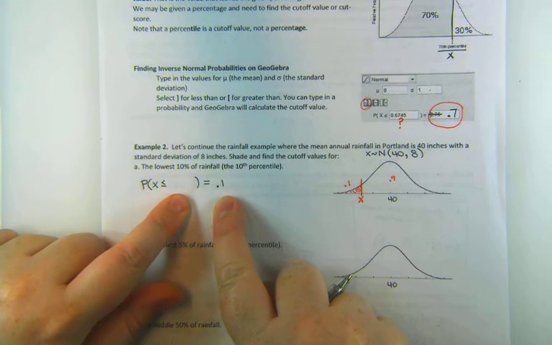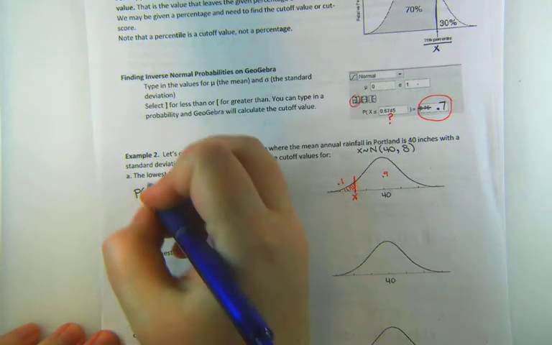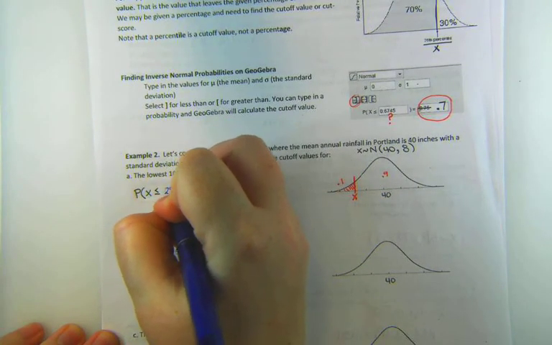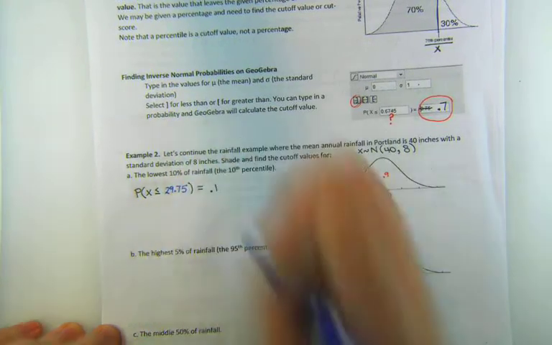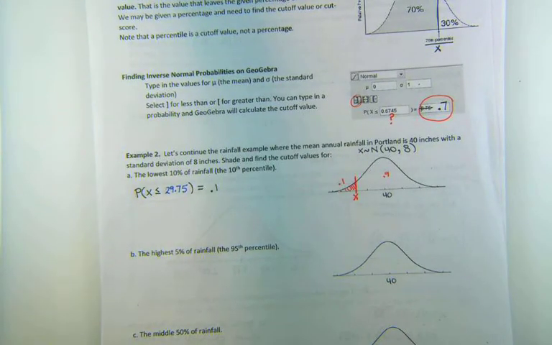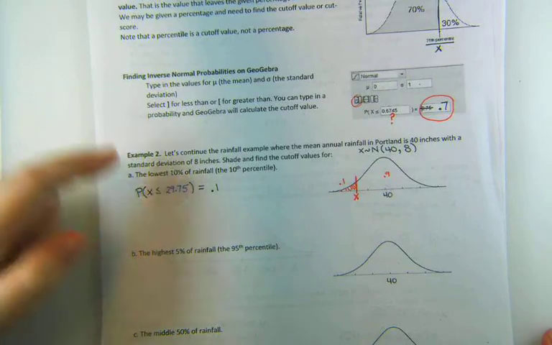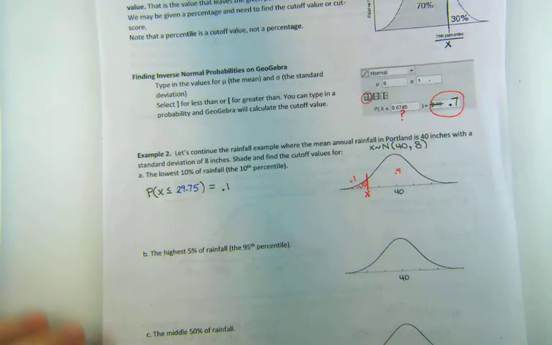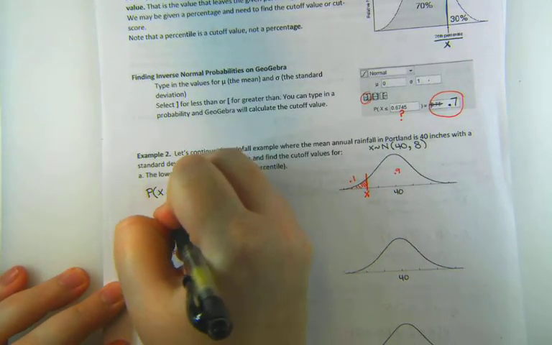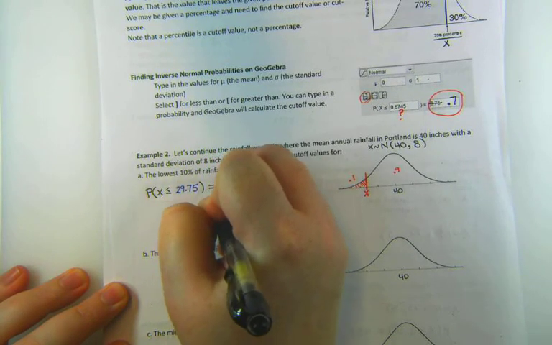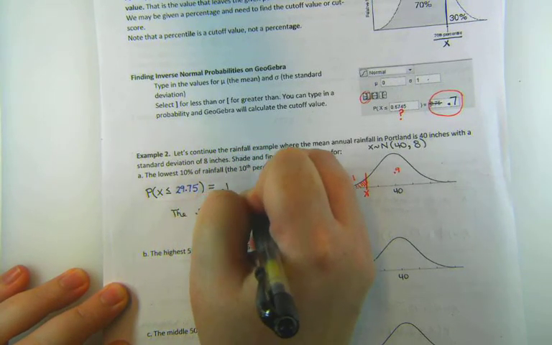Then where we have our equal sign, over here, I know that if X is less than or equal to this number, the probability should be 0.1. So we'd plug in that 0.1 into GeoGebra, and then it's going to adjust this value right here, and it's going to say this has to be a 29.75.